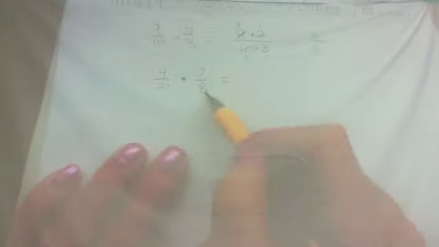4 over 21 times 7/8. You don't need to write this step out. I just wanted to show you that both of these are in the numerator, both of these are in the denominator. 4 and 8 both have a 4 in common, so I can simplify that to make it a 1, simplify that and make it a 2. This has a 7 in common, so 7 turns to a 1 and this turns to a 3. And when I multiply across, I get 1 times 1 is 1, and 2 times 3 is 6, is 1/6.